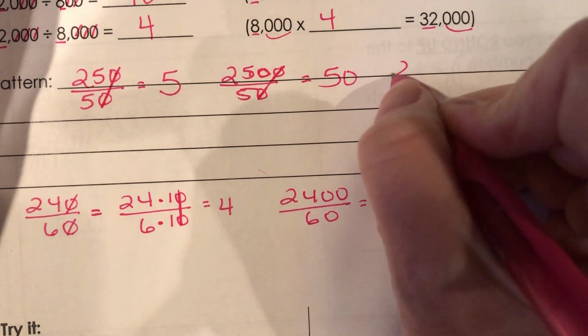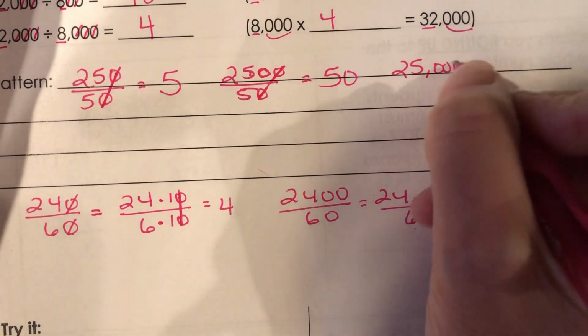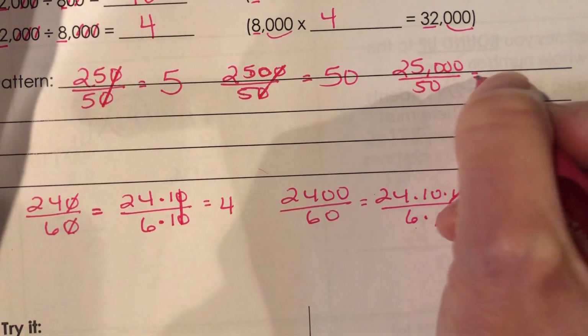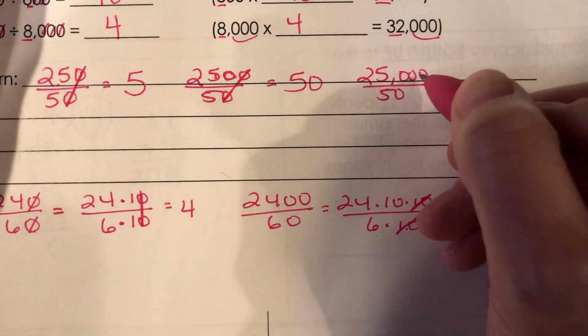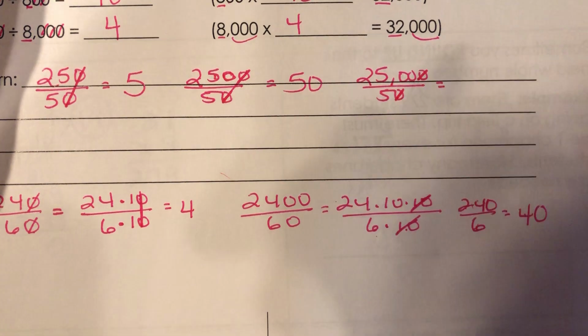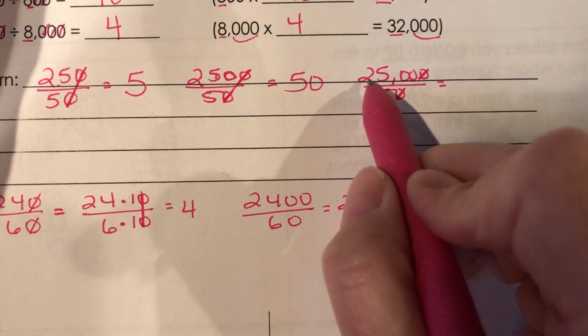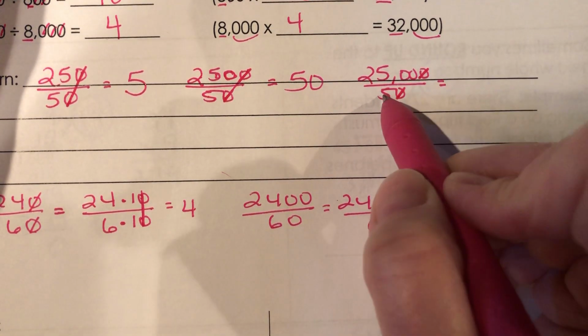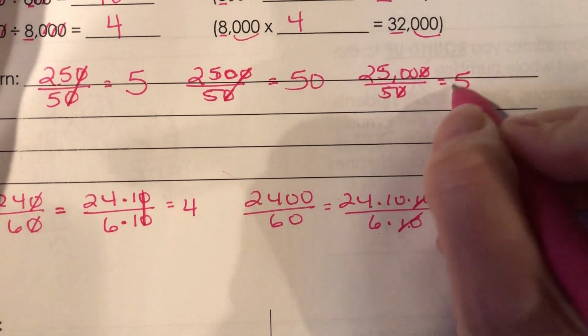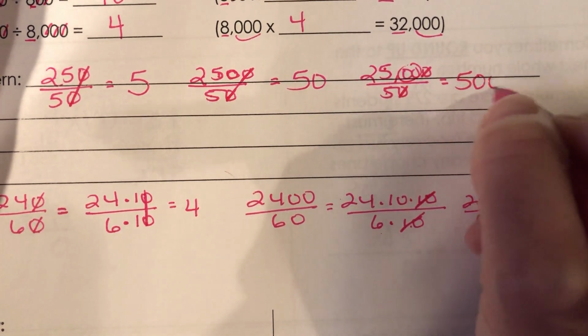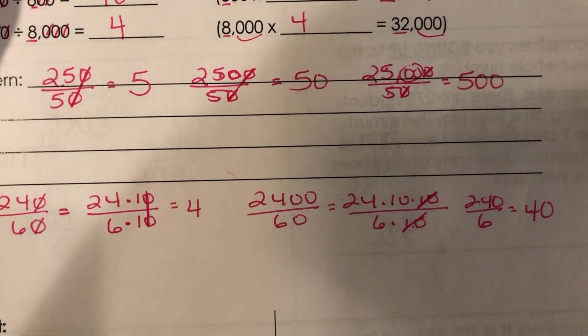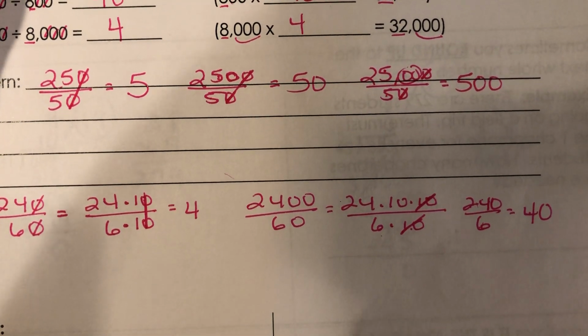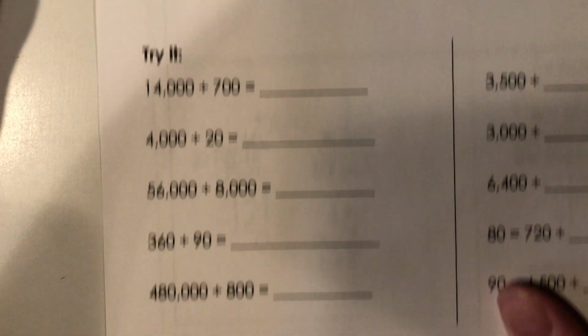If I had 25,000 divided by 50, then this 10 divided by this 10 would equal 1, and I'd be left with 2,500 divided by 5. Well, I know that 5 goes into 25 5 times, and then there's still those 2 zeros that didn't cancel out.